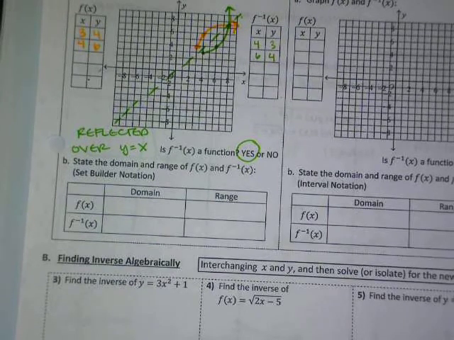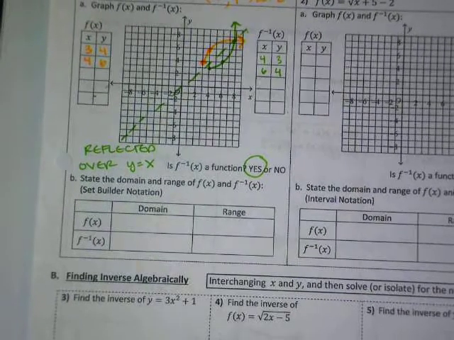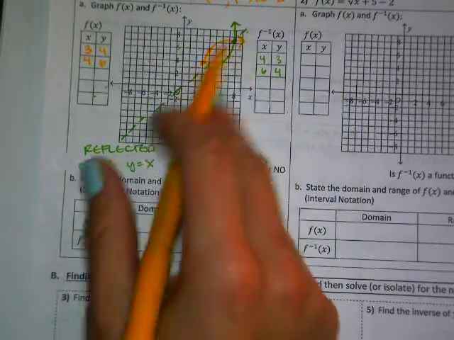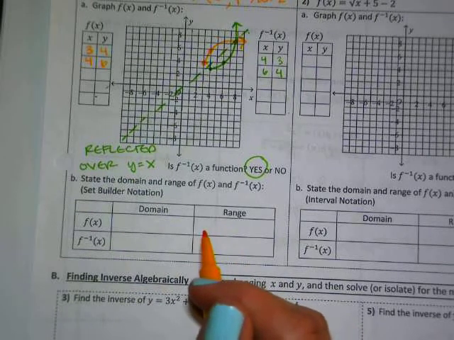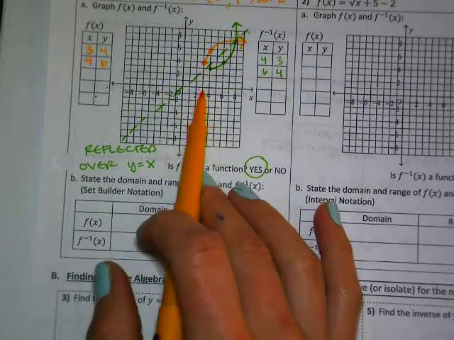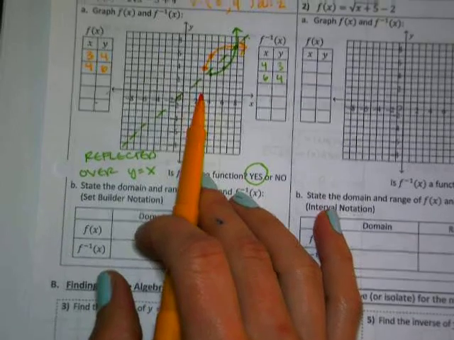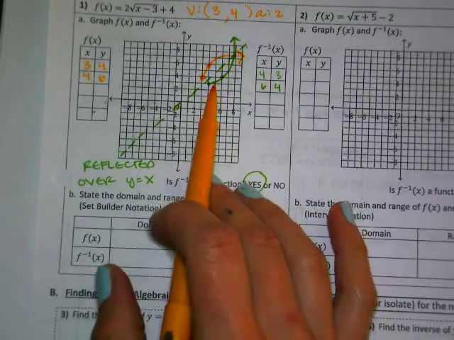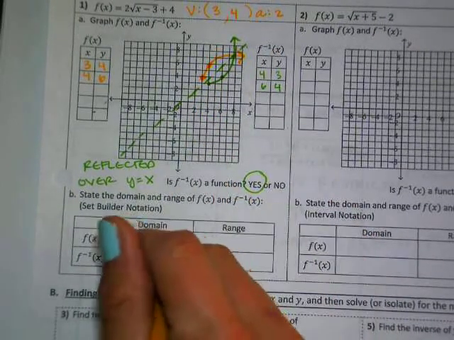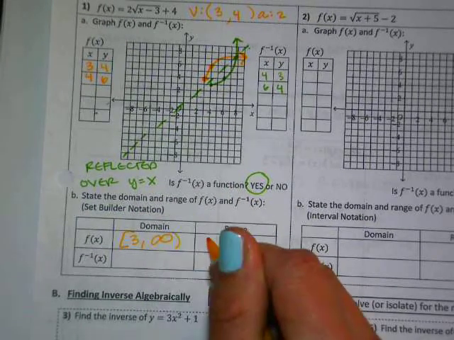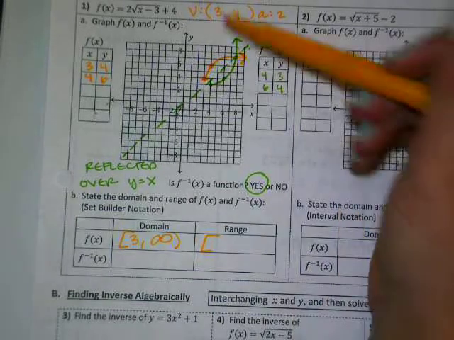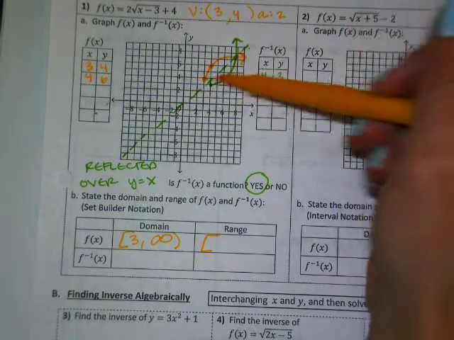All right, for domain and range. So the domain of the original function, the yellow one, how far left do you go? How far left do you go on the yellow function? 3, good. And how far right? Infinity. And then for the range, how far down? 4, good.